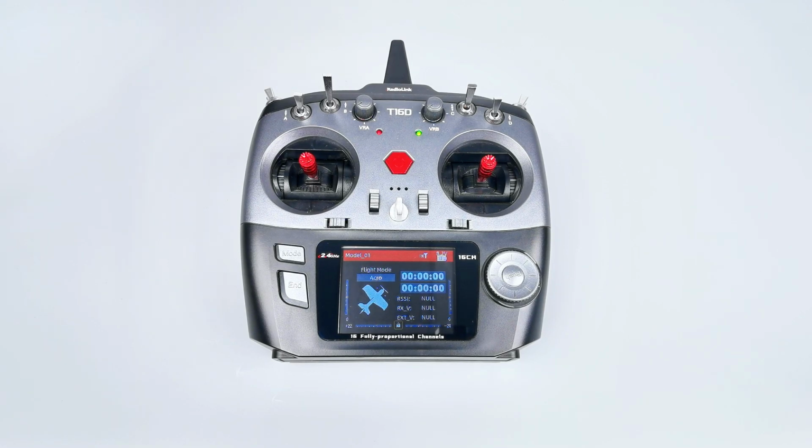The function can save backup data for all the models, which is very useful for both individual customers and the business customers. For example, a business customer sells a robot which comes with our T16D and T12D. Once their customers have messed up the settings, they cannot control the robot. And this function can back up model data to avoid the users messing up their model settings.